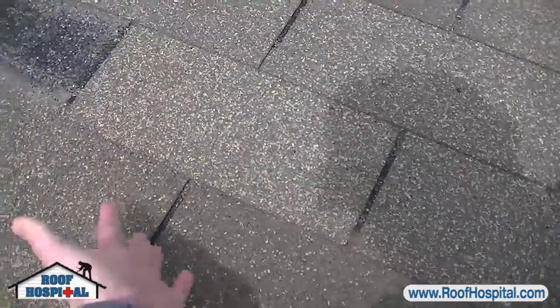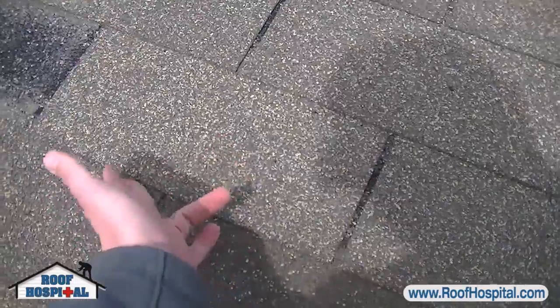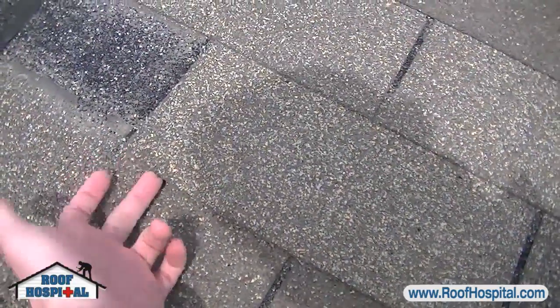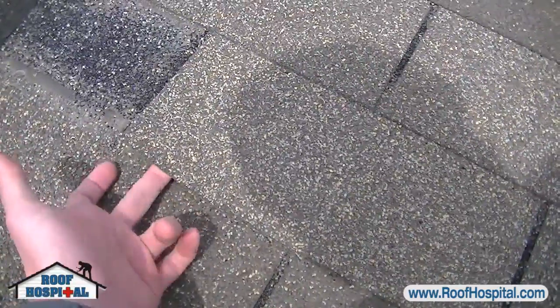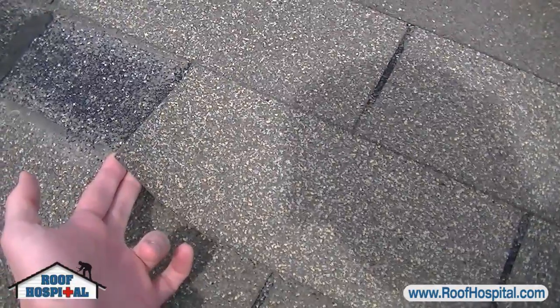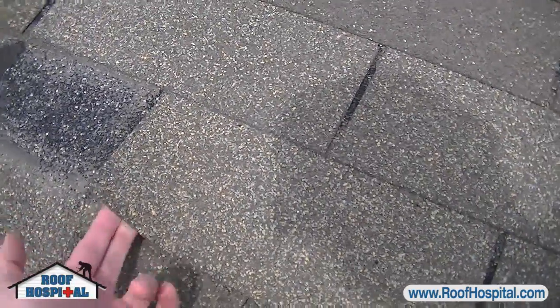If we go right over here, I'm just going to test these shingles to see if any of them else are loose. And in this one, this shingle is half loose. So this tab is about a quarter loose, where wind is going to come under here, and the next windstorm that comes by, if it happens before these full repairs get done, it's going to rip this shingle off.